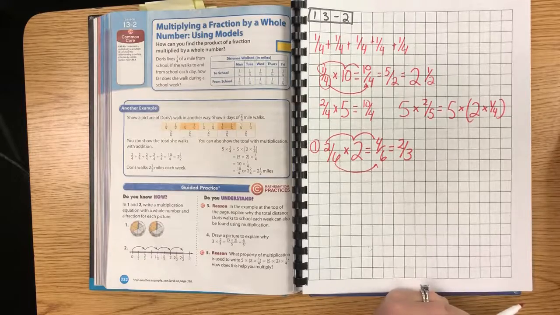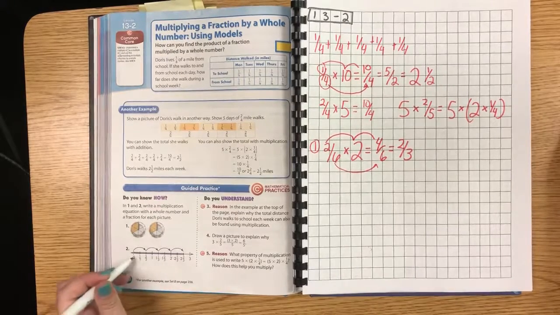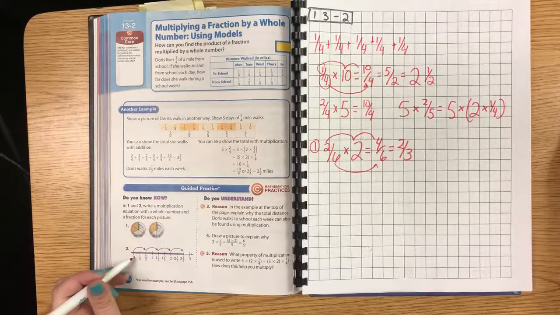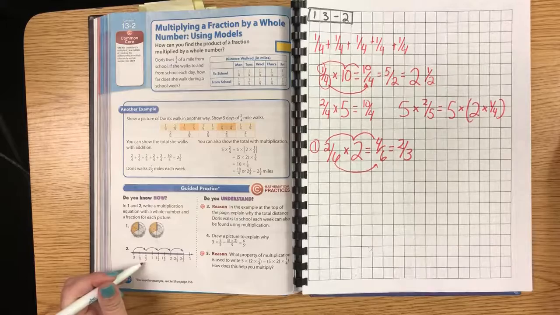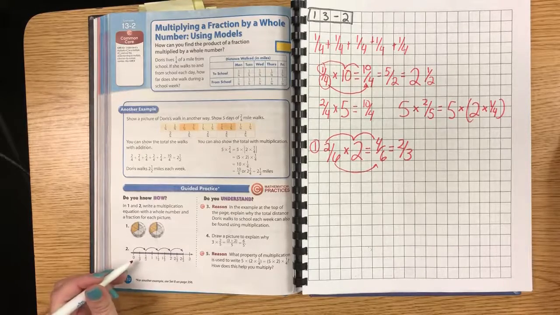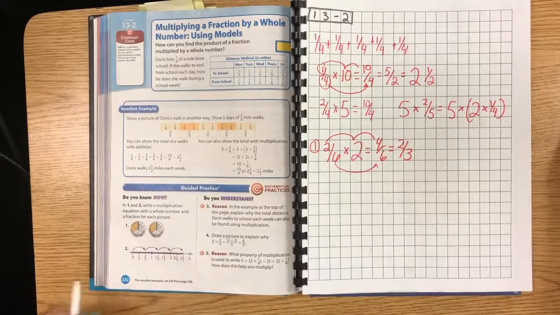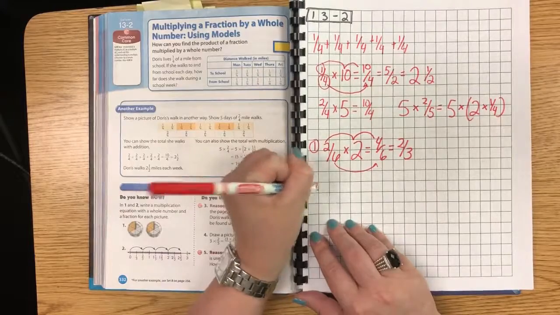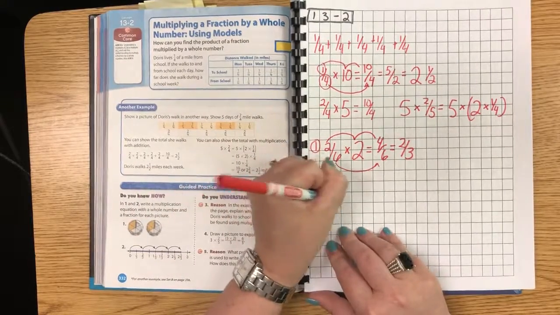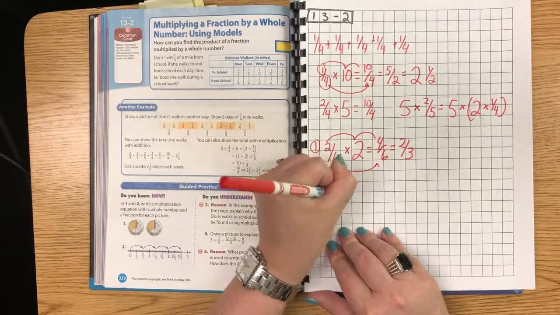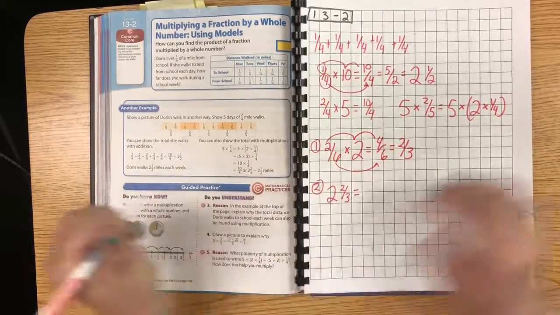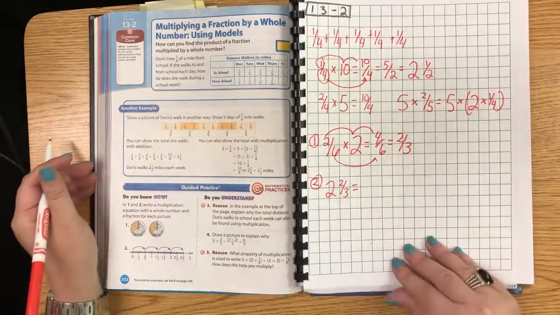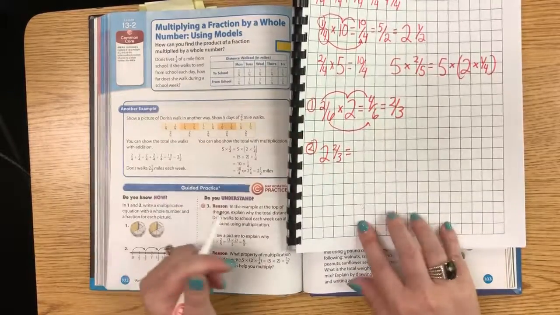That's the answer. Now, I'm looking at a number line on number 2. I can tell it's broken up into thirds because the denominator is 3. And it goes all the way up to 2 2/3. And I need to come up with a multiplication sentence for that. Okay, well, I'm going to work backwards. My answer is 2 2/3.